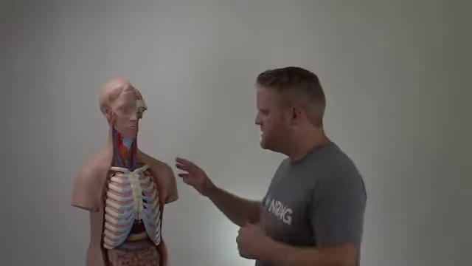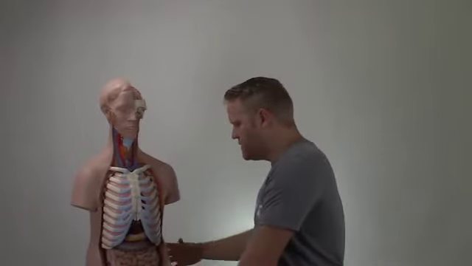Say, look, I'm going to inspect your skin. Let me just look at your stomach. Let me look at your back. Let me look at your butt. I want to see everything, you know? And you just let them know in a very professional manner that that's what you're going to do. That's your job as a nurse.